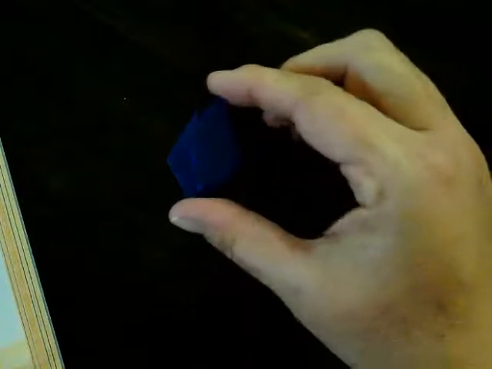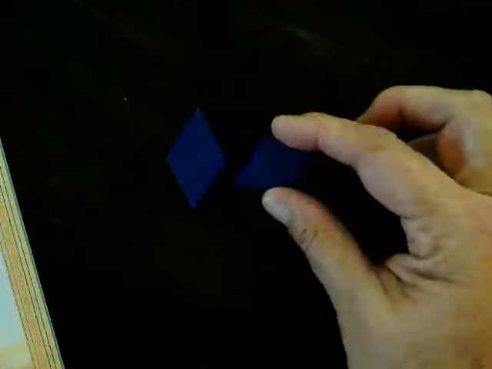So I have 2 rhombus here. Are they congruent? Are they the same size? Are they the same shape? Well, they're definitely the same shape, right? They look like the same shape. Are they the same size? Yes, they are. So these two shapes would be congruent.